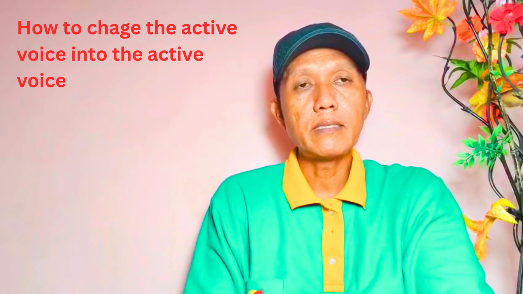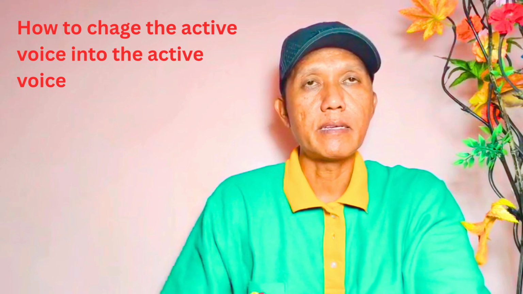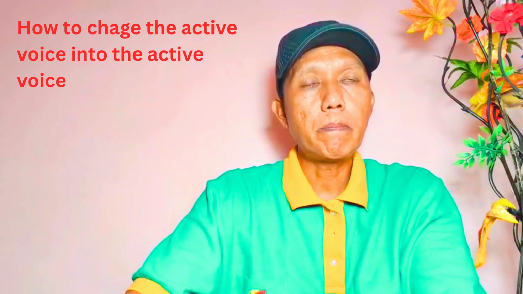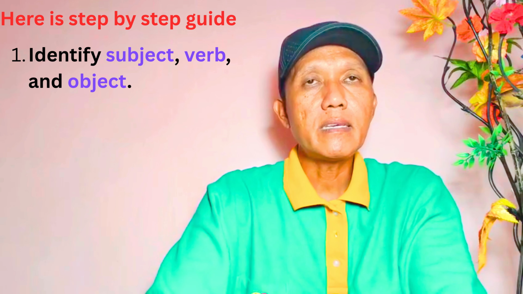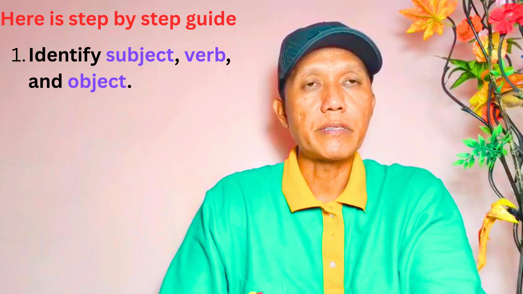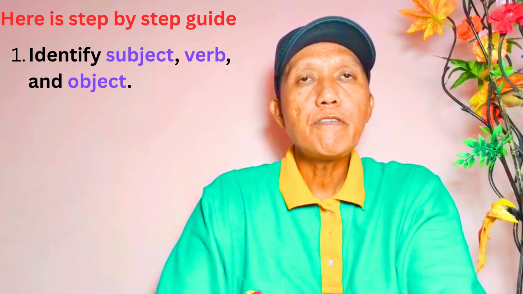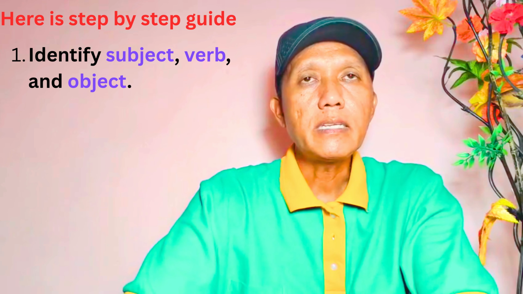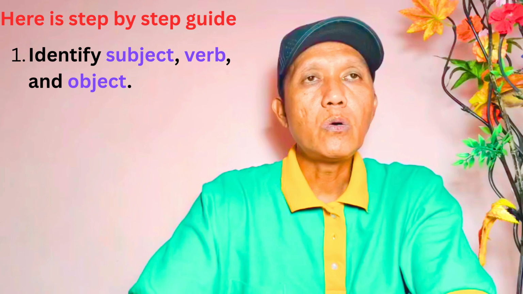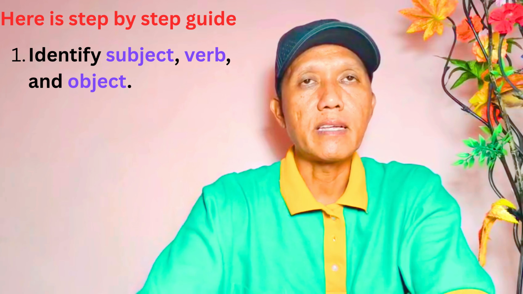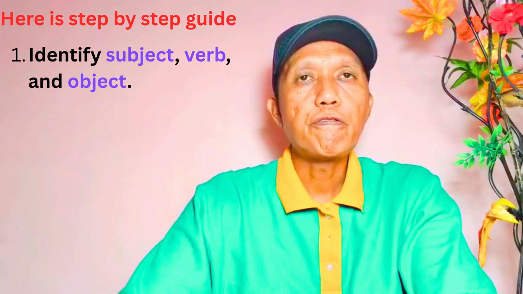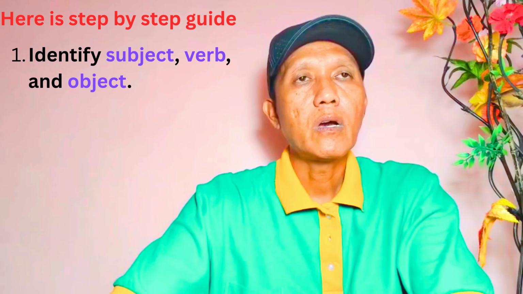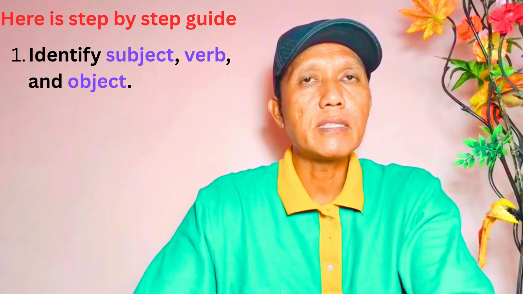Let's move on to discuss the last part of this lesson: how to change the active voice into the passive voice. Here is a step-by-step guide. Number 1. Identify the subject, verb, and object. The subject is who or what is performing the action, the verb is the action itself, and the object is who or what receives the action.